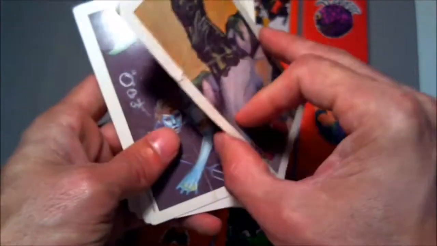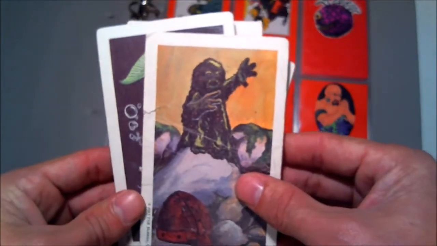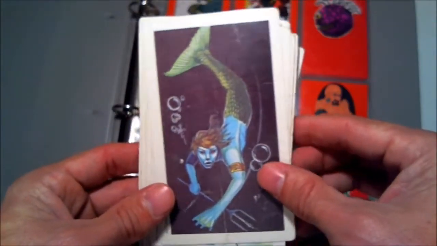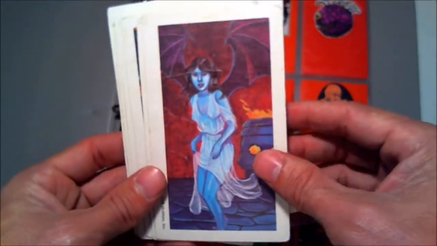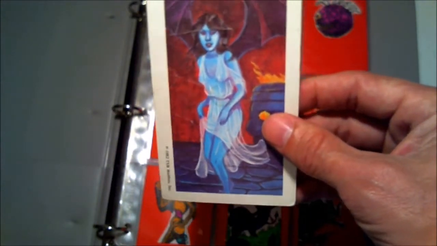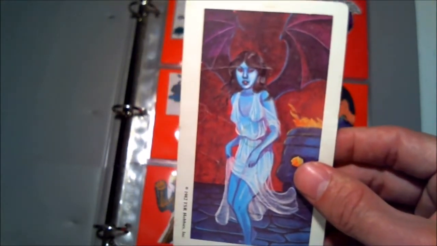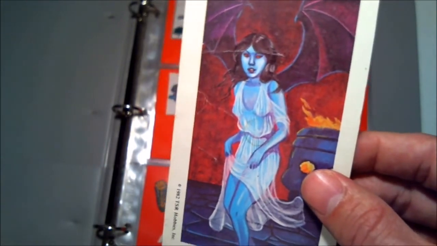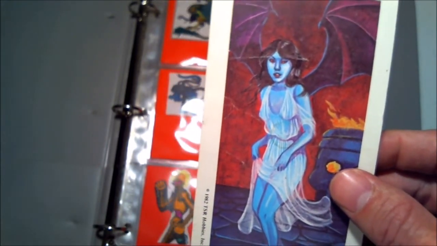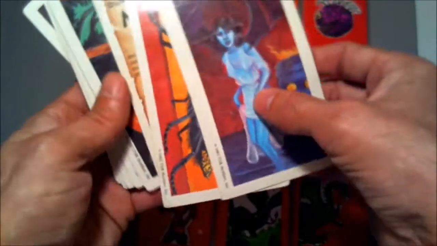This made it really easy, not only for me as a DM to have quick access to these monsters and creatures, but also to show my players. So here's a succubus. When I introduce it, I just show them this card, and they see the succubus, which helps with imagination. And again, all of them have very handy information on the other side.